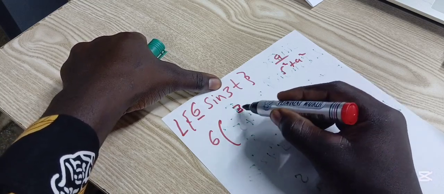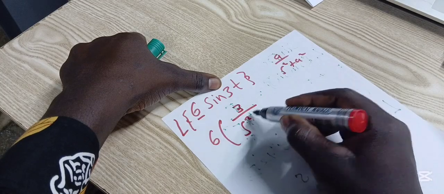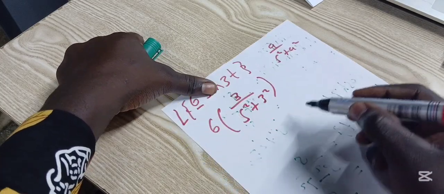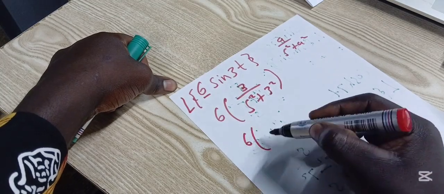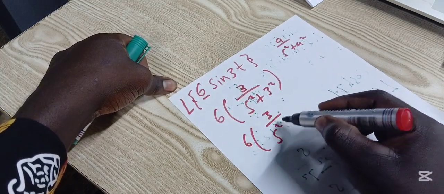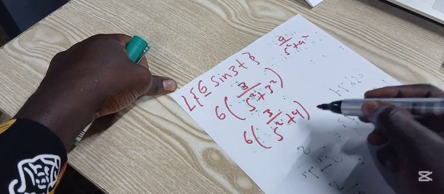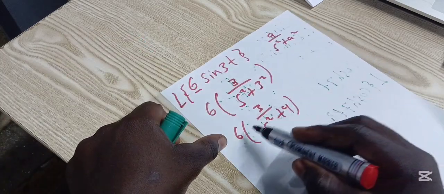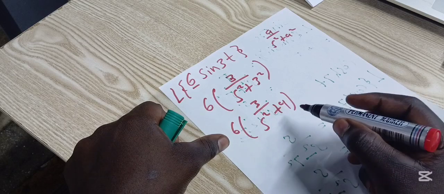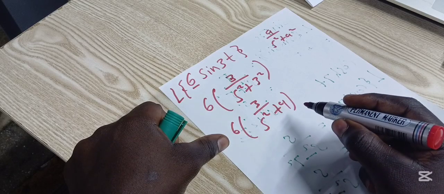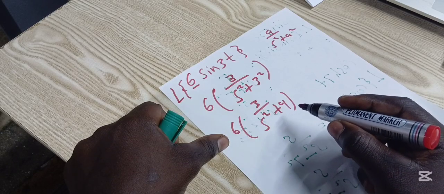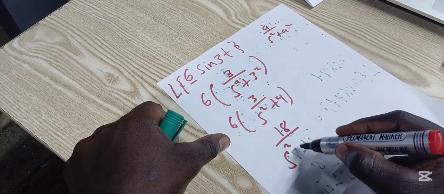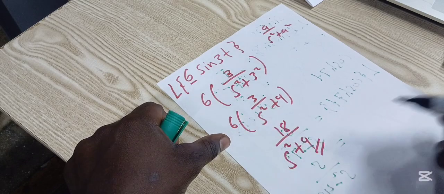So 3 over s squared plus a squared, which is 3 squared. So we are going to get 3 over s squared plus 9. 3 squared will give us 9. So let's simplify it. 3 by 6 will give us 18, right? 18 over s squared plus 9. So this is our final answer.